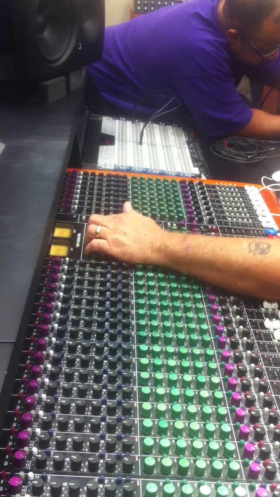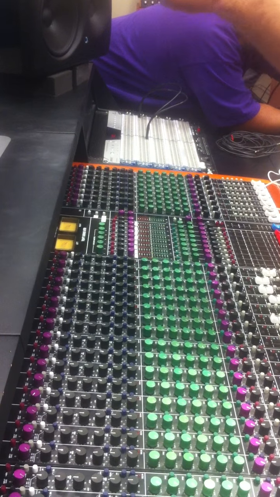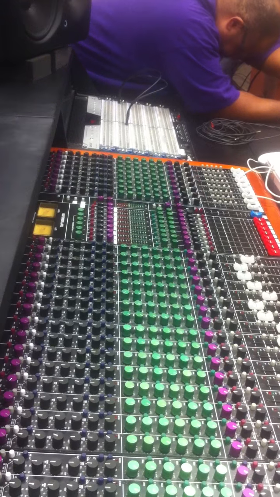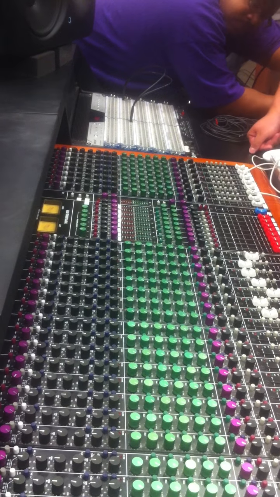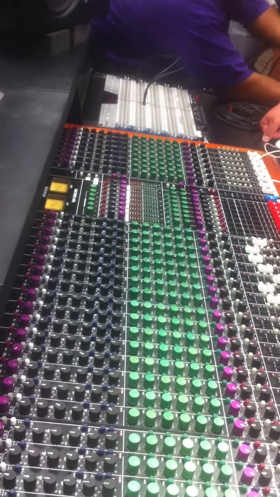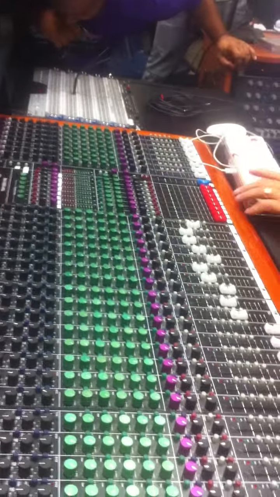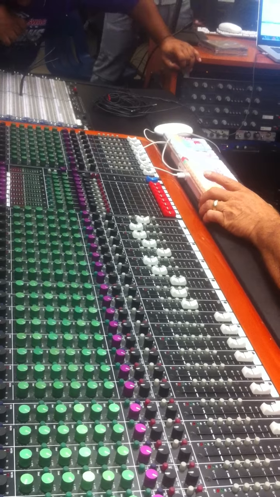Oh, 27 through 30. Over there, it's 20, 21. It's either 20 through 24 or it's 17 through 21. I forget. But you can, if you want to use those. You don't have to go through the patch. No, you don't. It's hardwired.